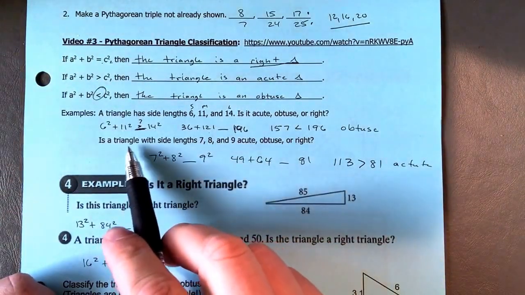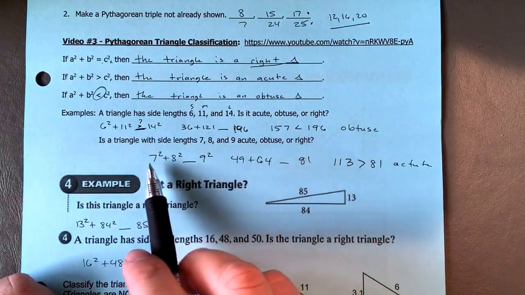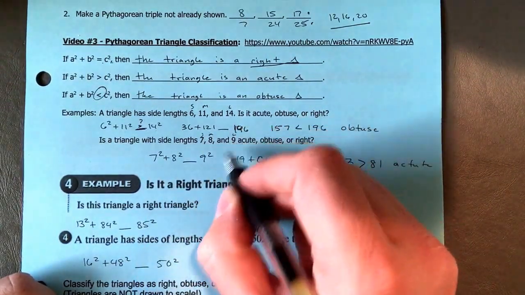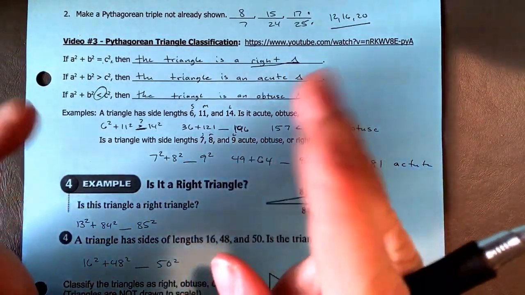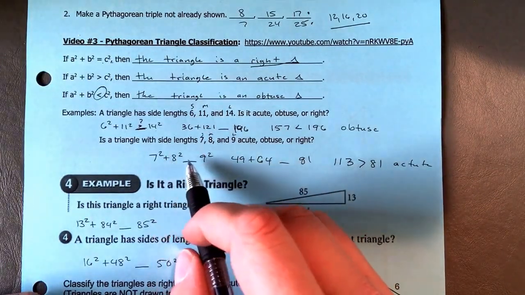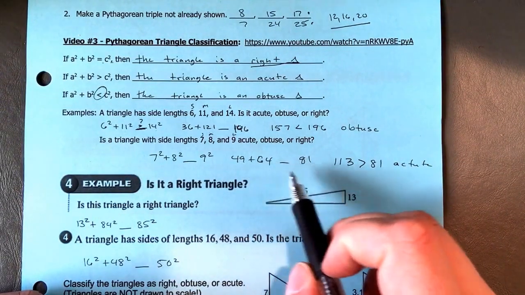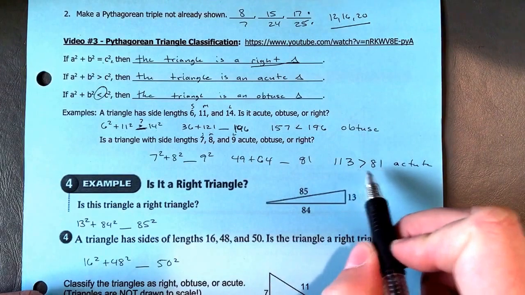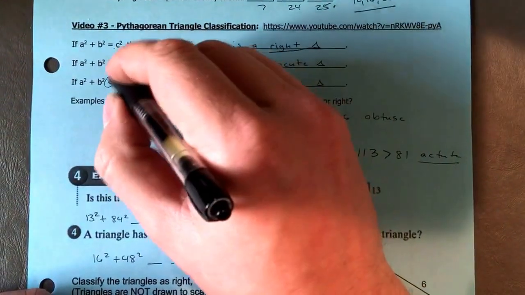This next example is a triangle with side lengths 7, 8, and 9. Acute, obtuse, or right? So once again, we set it up in the same fashion. Short, medium, long. The longest side's always potentially the hypotenuse. It's always going to be the C. Here we've got 7 squared plus 8 squared blank 9 squared. 7 squared is 49 plus 64 is blank to 81. 49 plus 64 is 113, and it is greater than 81, which makes it an acute triangle.